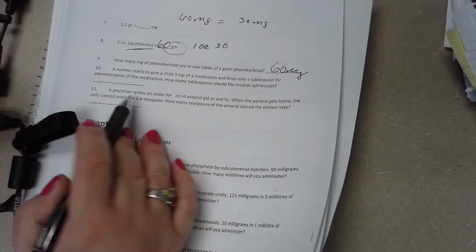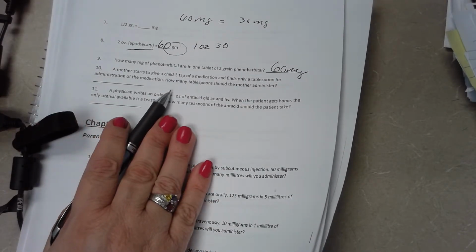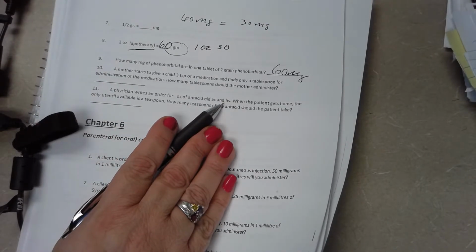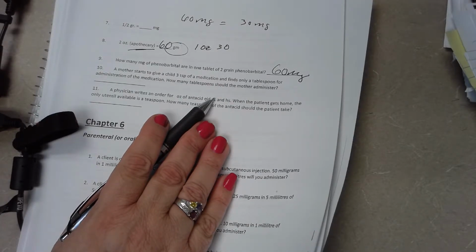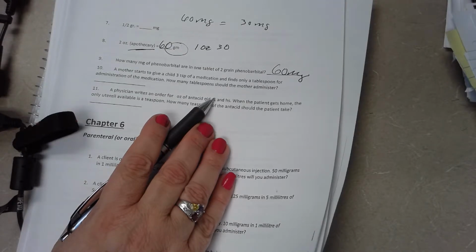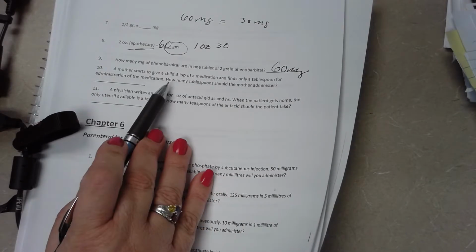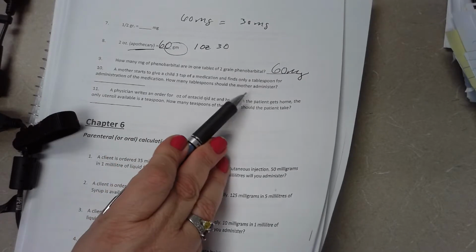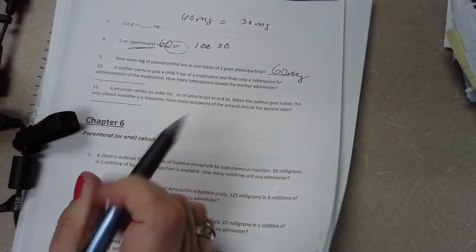Okay. Mother starts to give a child 3 teaspoons of a medication and finds out she only has a tablespoon. I know, weird problem, right? Who doesn't have teaspoons and tablespoons? And we would make sure that the child was given a dosing spoon that will help with that, so that they get an accurate dose. But 3 teaspoons, if you remember on the other page, is 15 milliliters. 15 milliliters is a tablespoon. So 1 tablespoon.